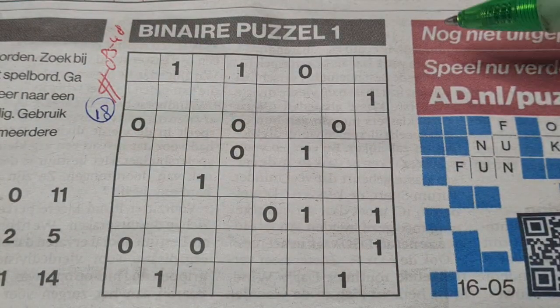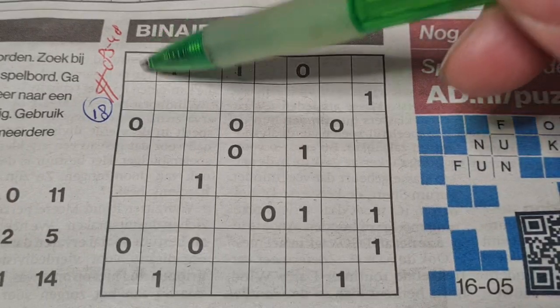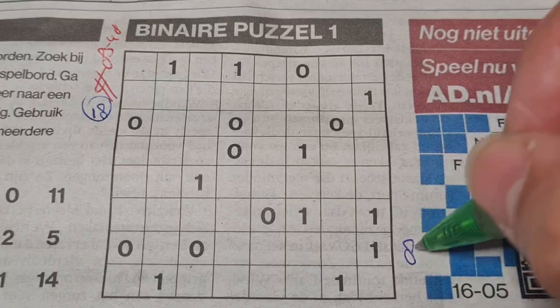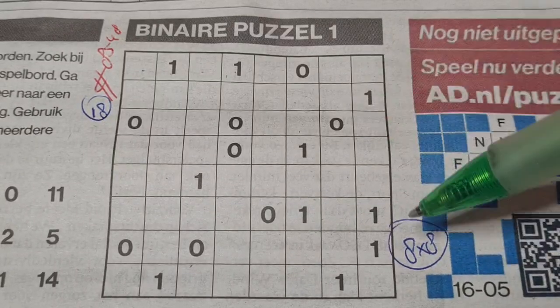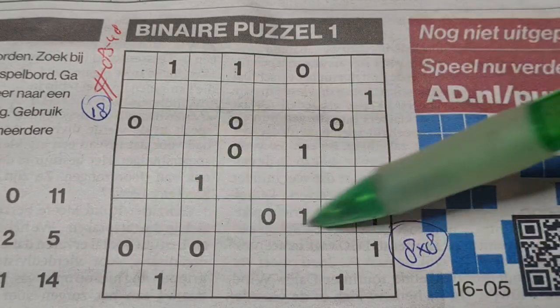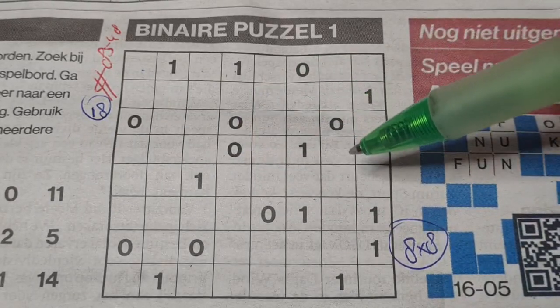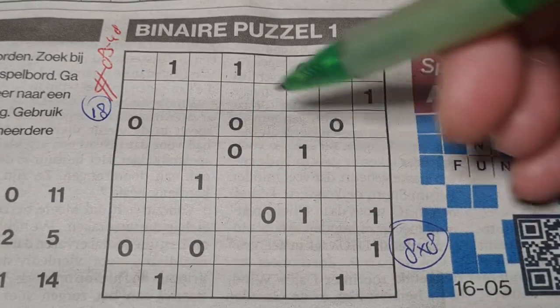And what kind of binary puzzle is this one? Let me count. 1, 2, 3, 4, 5, 6, 7, 8, so an 8 by 8 binary puzzle. That means in a row or in a column there are always 4 ones and 4 O's. Alright, so let's get started.